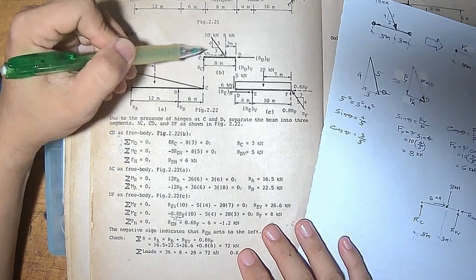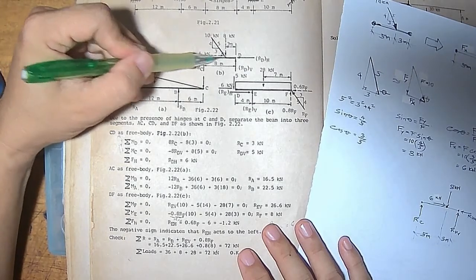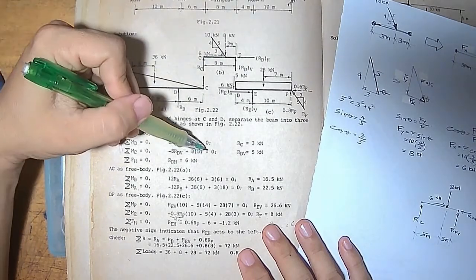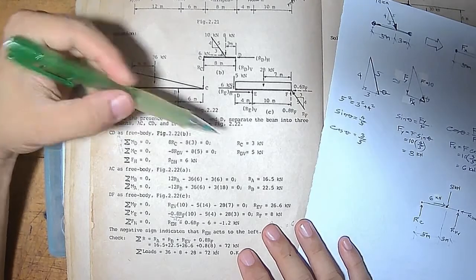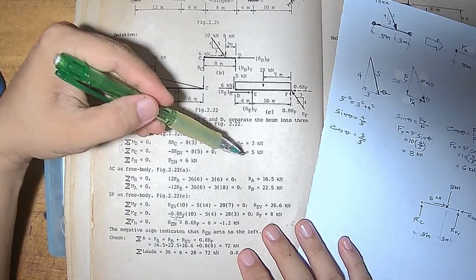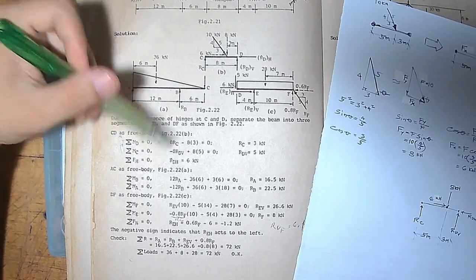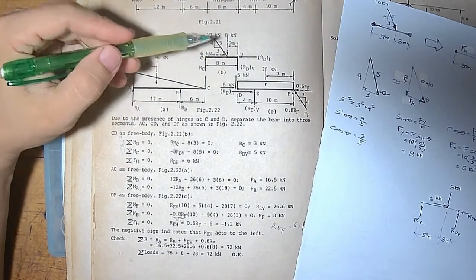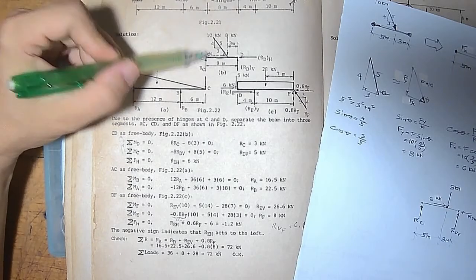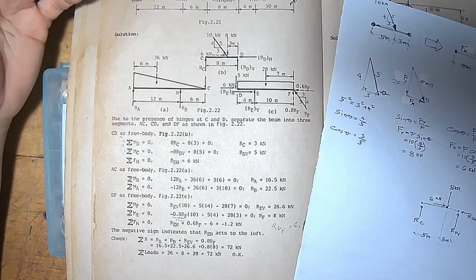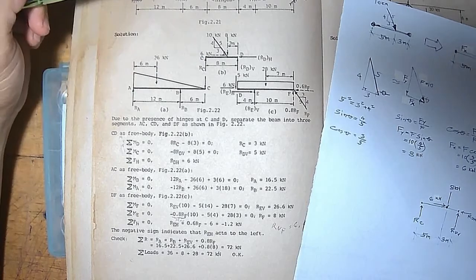From point C to 8 is 5 meters is equal to 0. So, from here, you get the reaction D vertical, which is 5. And then, finally, reaction H is equal to 6 kilonewton. Wala nang ibang horizontal force kundi yung 6.